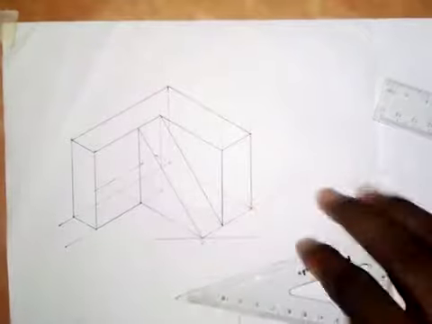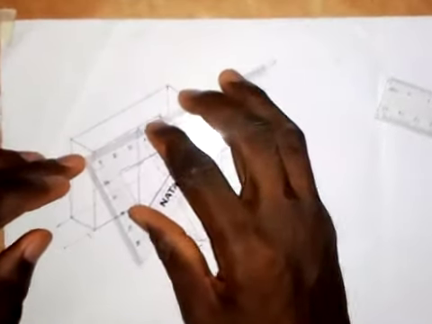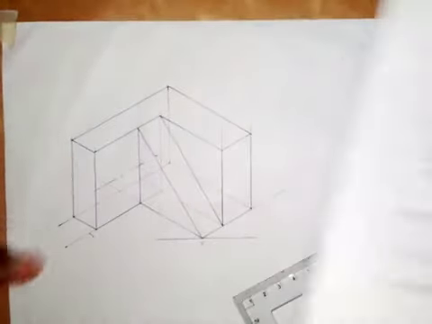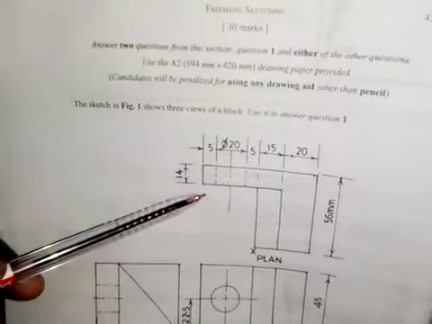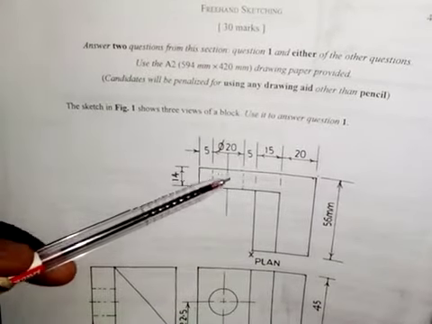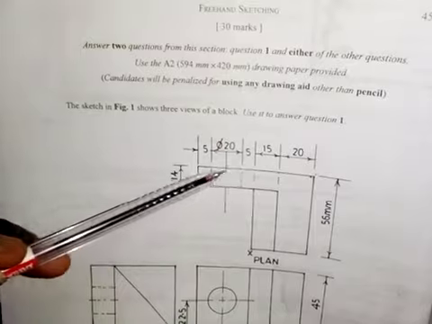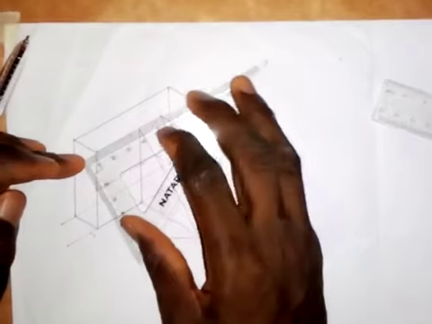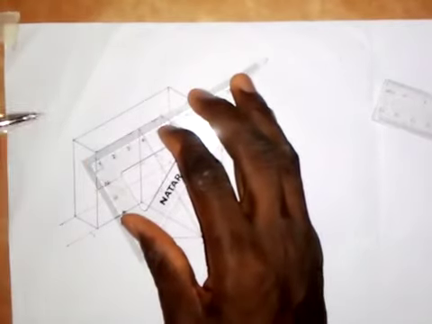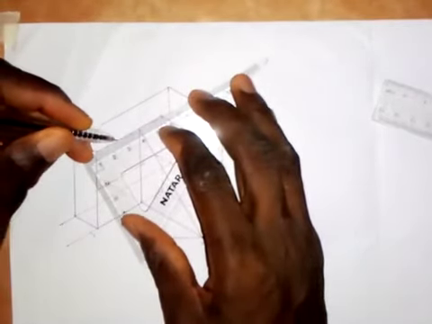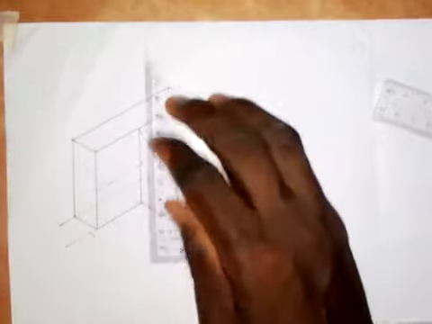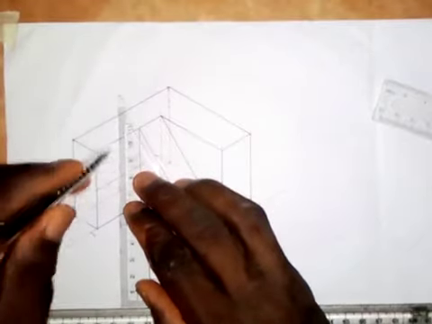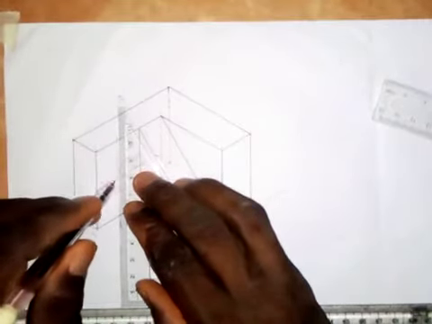Okay, then the distance from here to here now. So as we are given here, from here to this point is 30. This is 20 plus 5 plus 5. That's 30. So 30 by 2 is 15. So I'll take a measurement of 15 millimeters. So this is 15 millimeters. So I will transfer this down. So this comes down like this.